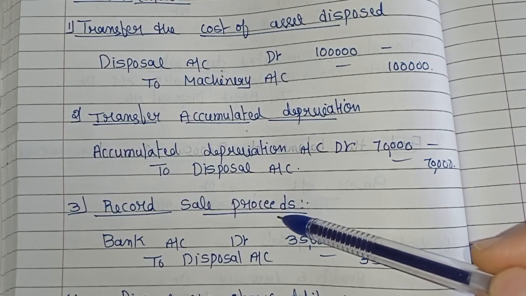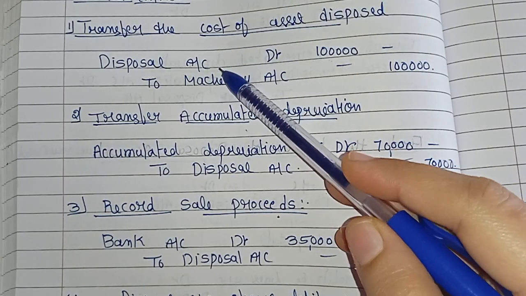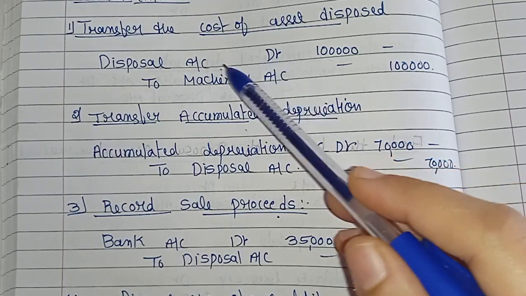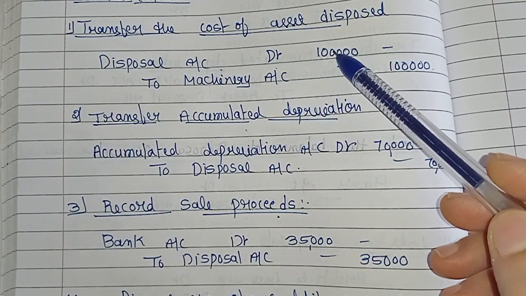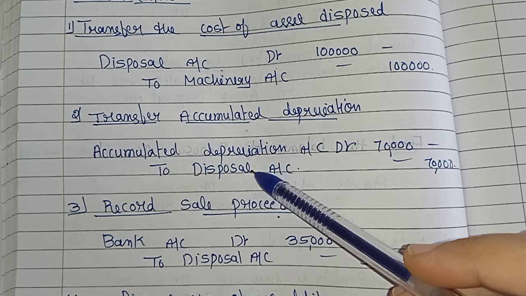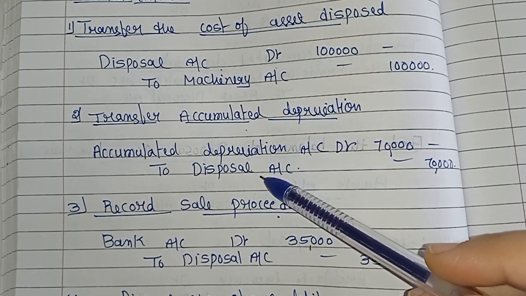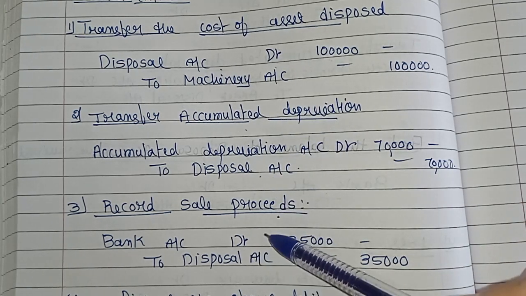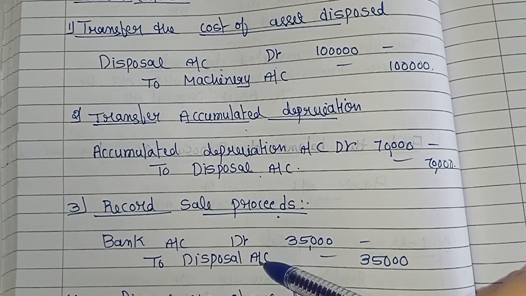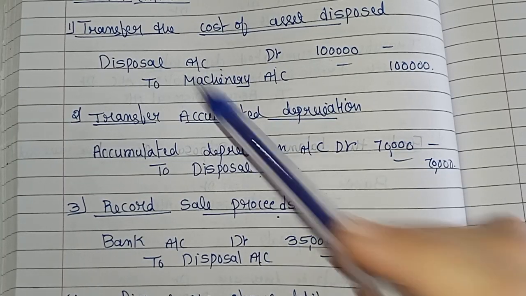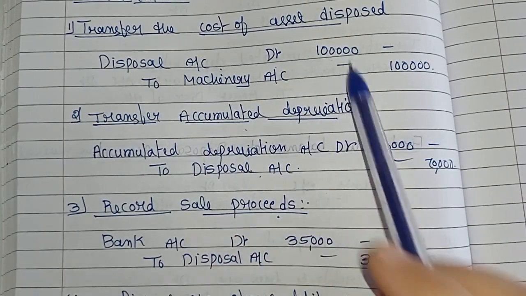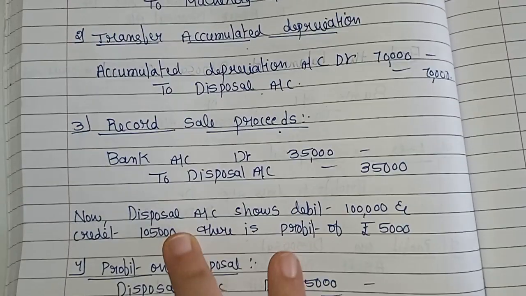In the first one we debited the disposal account, that is rupees 1 lakh. In the second, transfer of accumulated depreciation, we credited the disposal account, and in record sale proceeds also we credited the disposal account. So the debit balance of the disposal account is how much? Rupees 1 lakh.